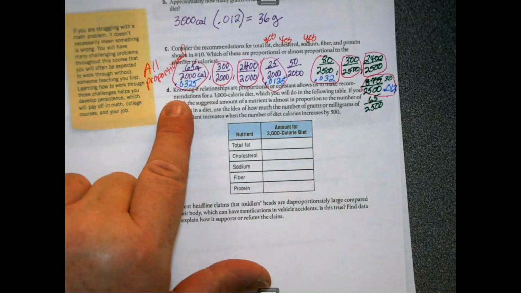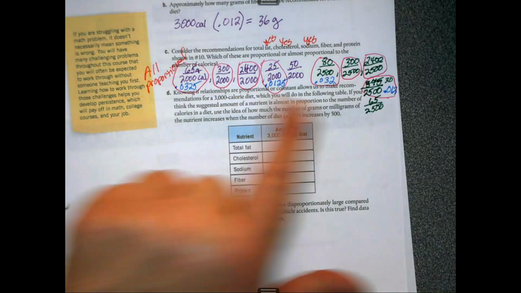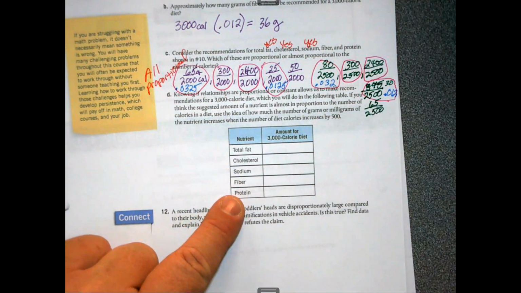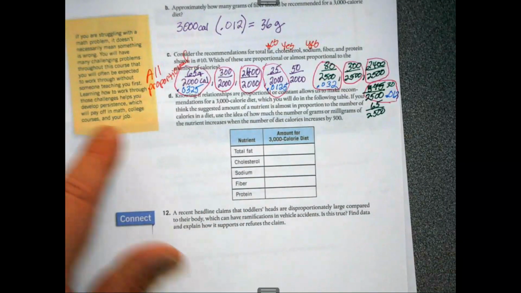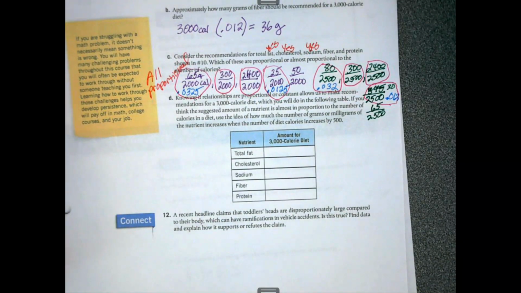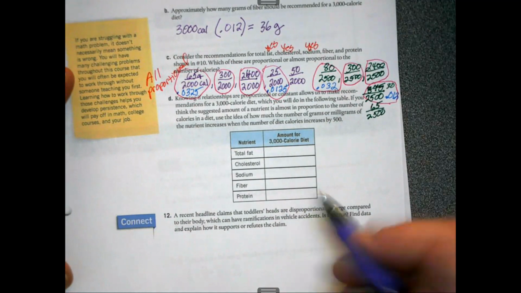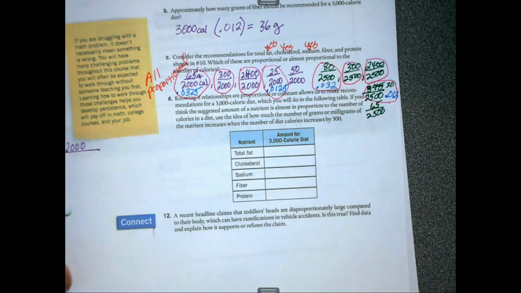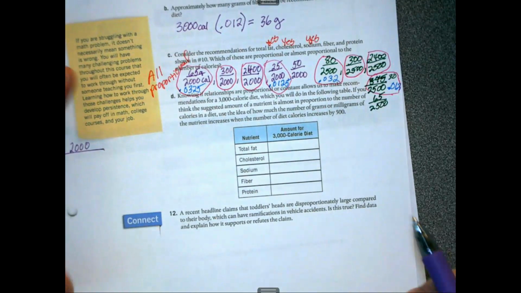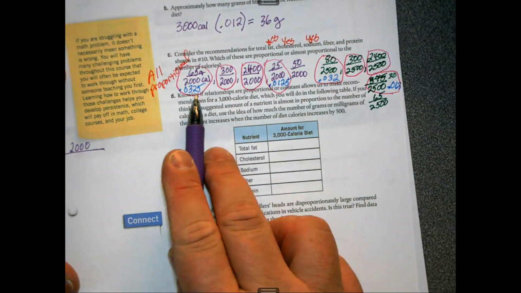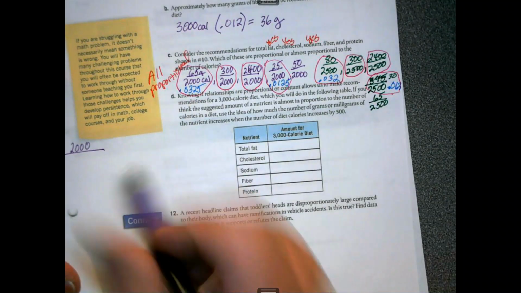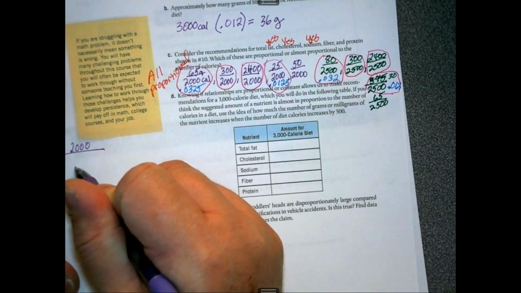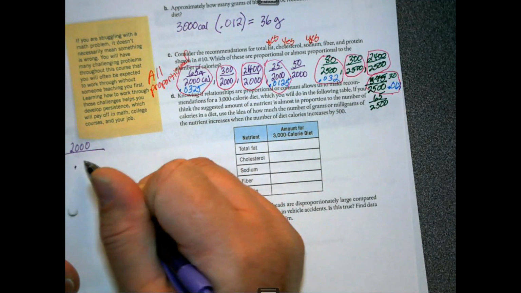And it looks like we need the total fat, cholesterol, sodium, fiber, and protein for 2,000 and 2,500. So I need to do all those anyway. So here's a 2,000 calorie diet, right? All right. What was it? Total fat? Total fat was 0.0325.